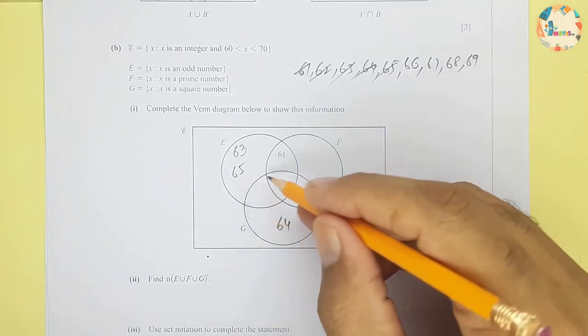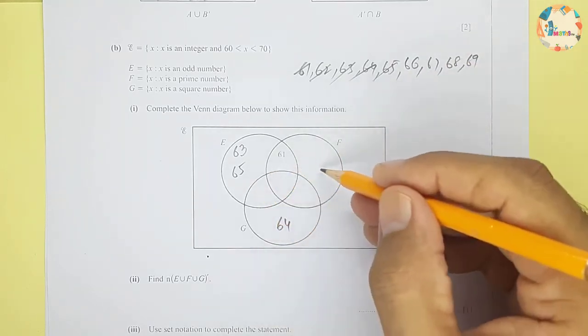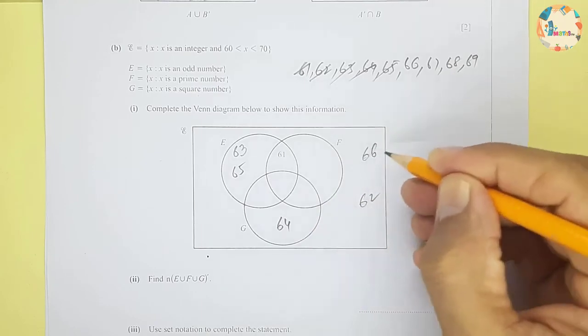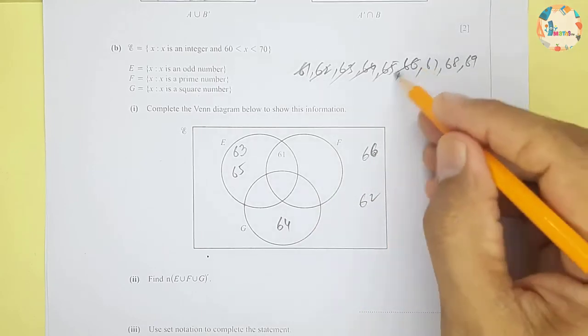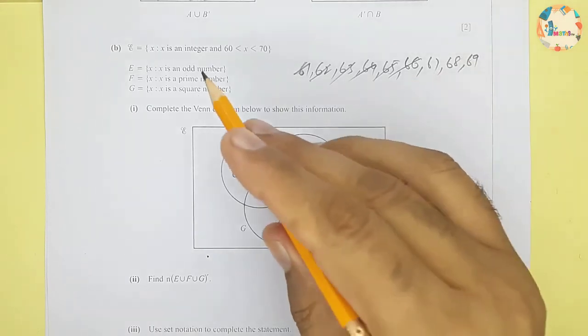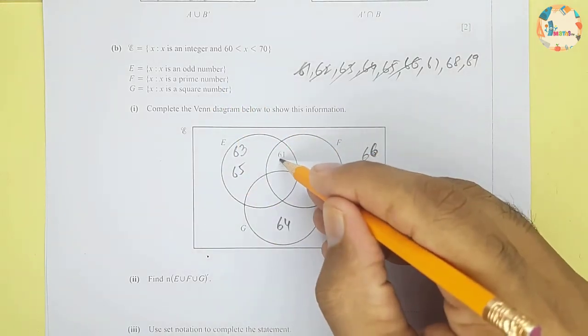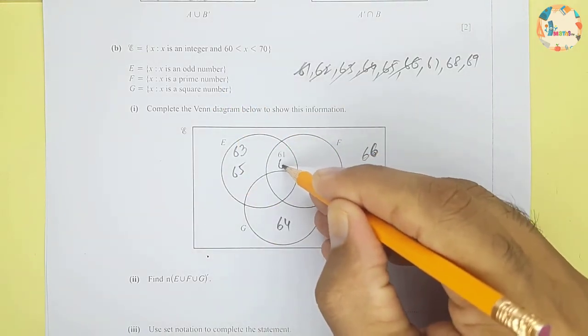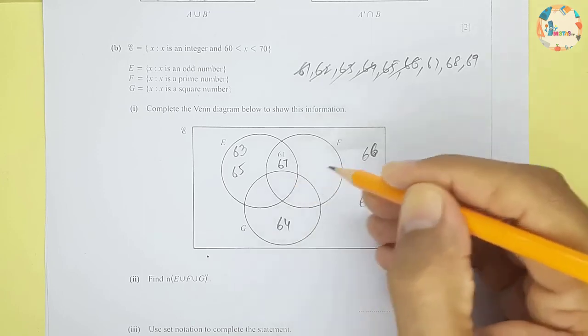Then 66. 66 is not an odd number, not a prime number, not a square number. So 66 will be outside over here. Then comes 67. 67 is an odd number and a prime number, so it will be in this section. So we can write 67 over here. We cannot write it over here.